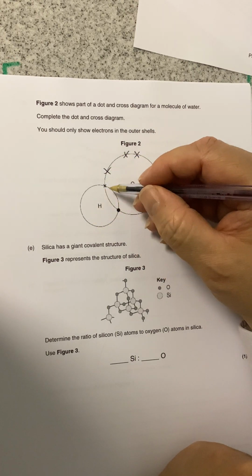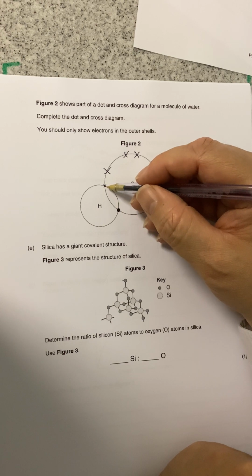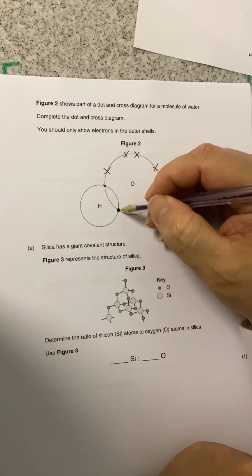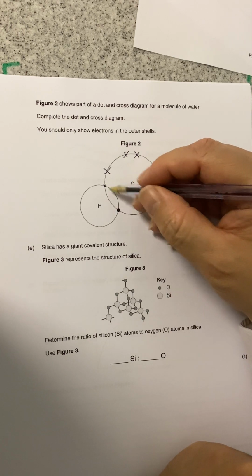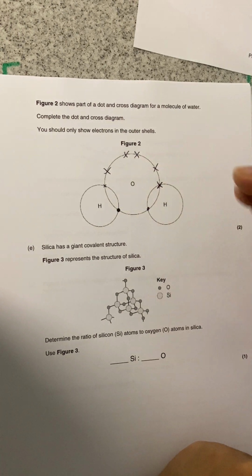Hydrogen only has 1 shell, so it only needs 2 electrons in its outer shell to have a full outer shell. 1, 2. So the idea is that the covalent part is where the electrons are shared in a covalent bond. So this is a simple covalent structure.